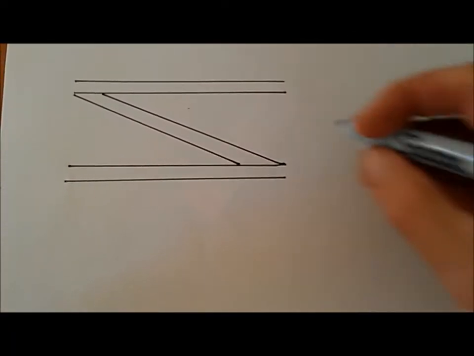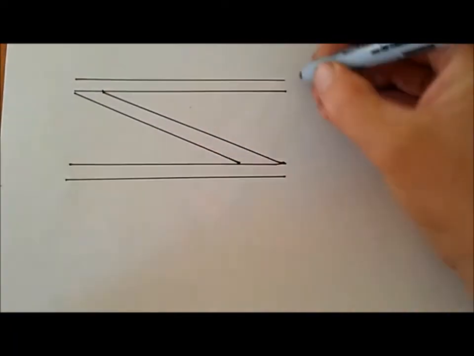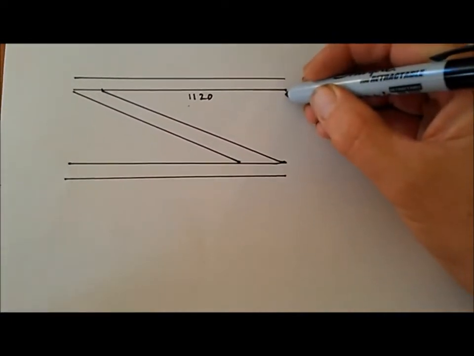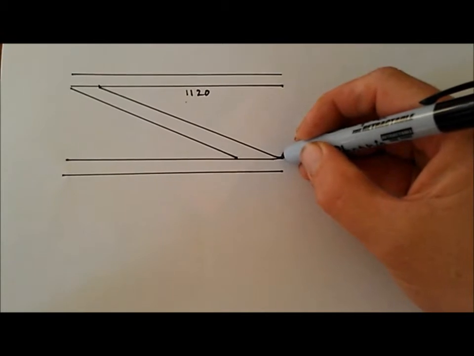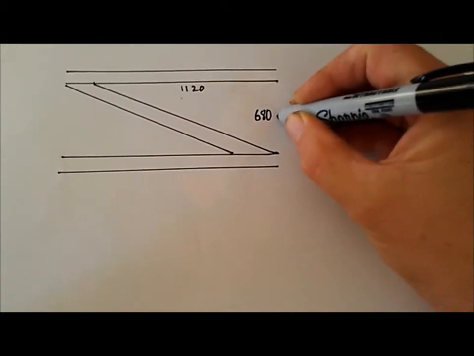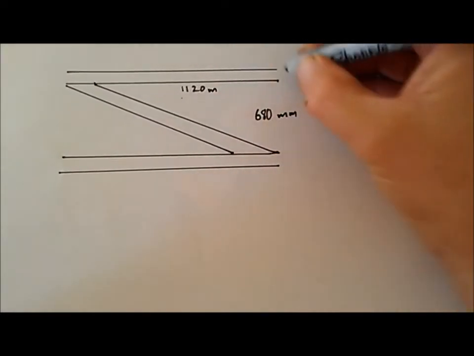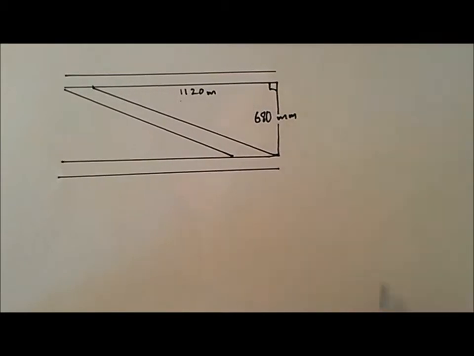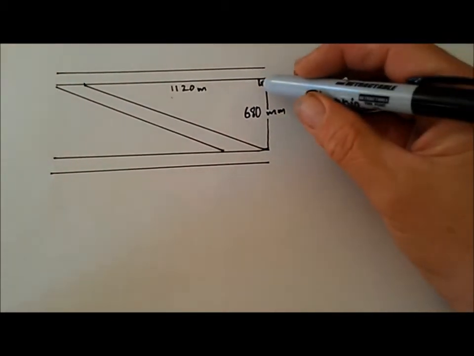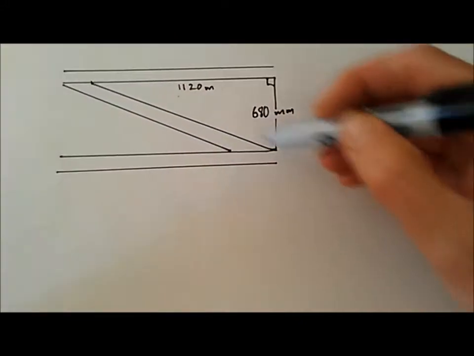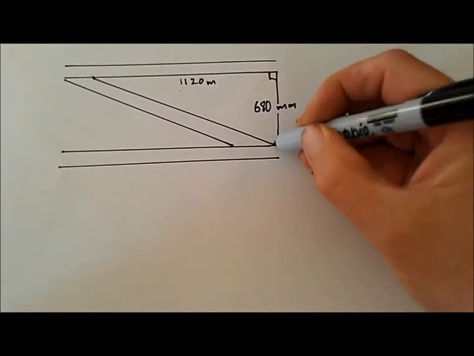Okay, so I measured my fence and I got these measurements. The length from here to the edge here was 1,120, and the length down from the top rail to the bottom rail was 680, and I'm measuring in millimetres. So what I have now is a right angled triangle up here. And so what I would have done next, before I built this, was calculate how long I had to cut this.